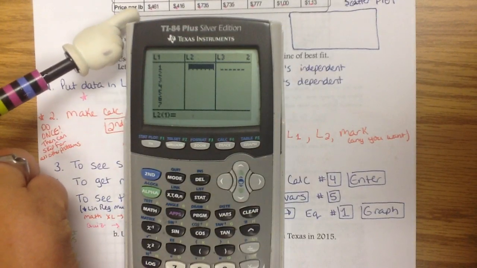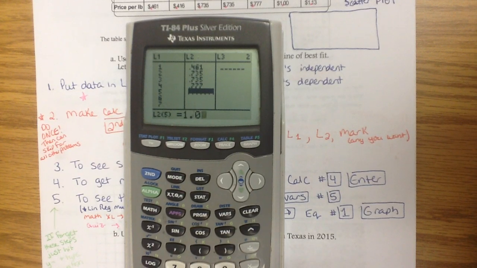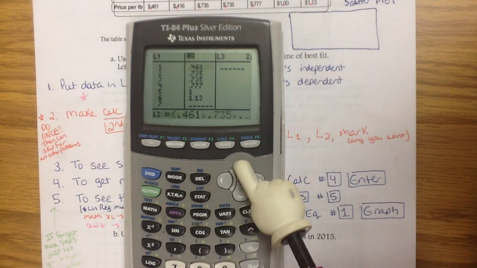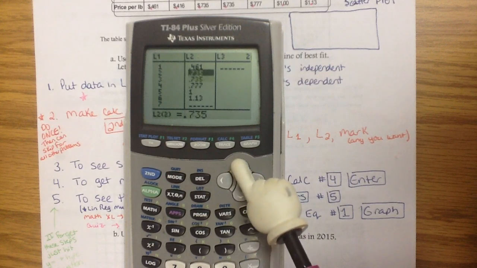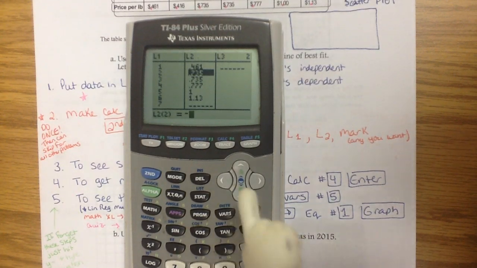Now it's kind of hard to see it, but this first one starts with a decimal. So it's 0.461, enter. 0.735, enter. 0.735 again, enter. 0.777, enter. 1.0, enter, and 1.13, enter. Okay, now, always double check your lists, because I messed up somewhere. Oh, there was 2.461s. Okay, do you see that I made a mistake?